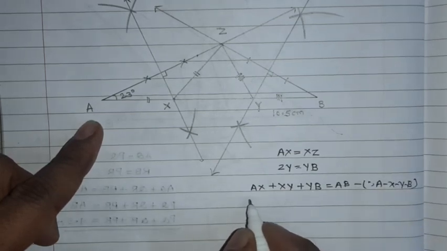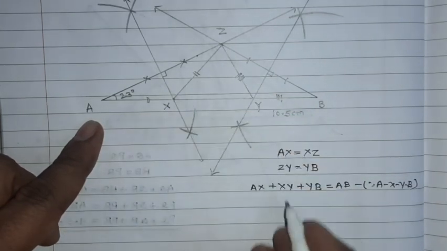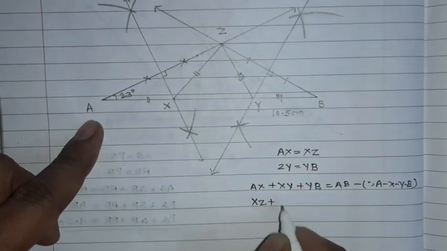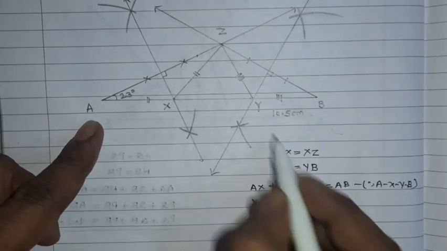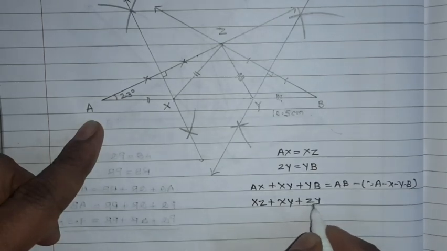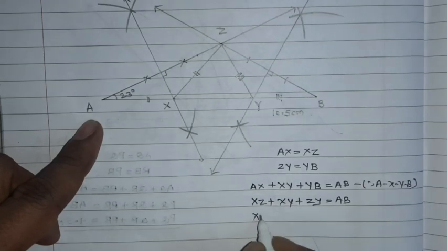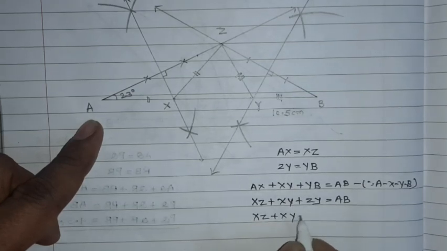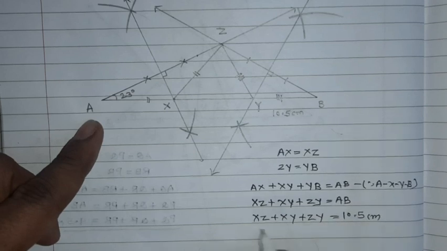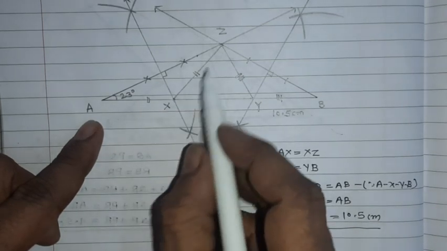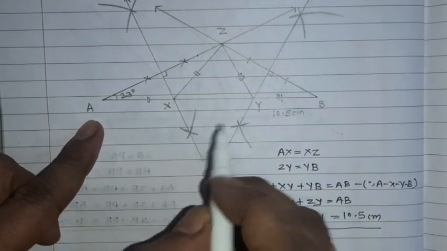Now see, dear student, AX is congruent with XZ plus XY plus this YB is congruent with ZY is equal to, what is the length? AB. Now dear student, XZ plus XY plus ZY is equal to 10.5 centimeter. We prove that this XZ plus YZ plus XY is equal to 10.5 centimeter.